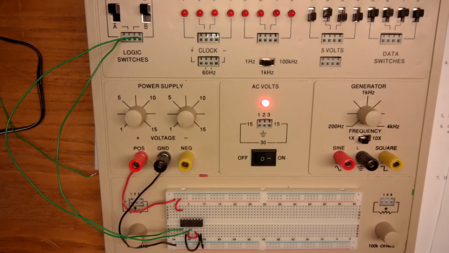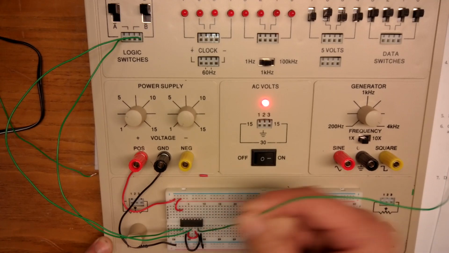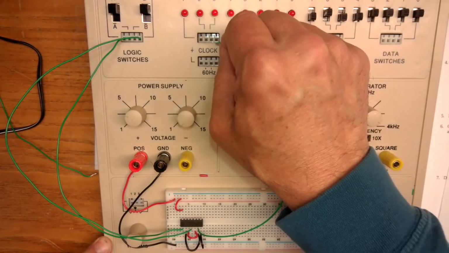Okay, now the last thing I have to do to get my SR flip-flop to work is to run up to a couple LEDs. So this is Q naught.